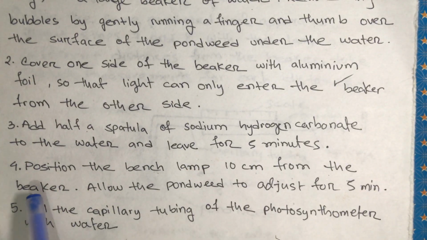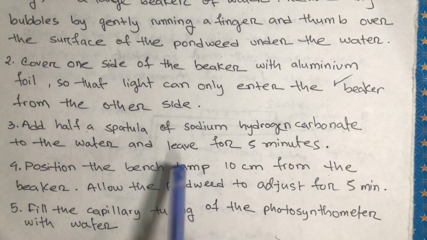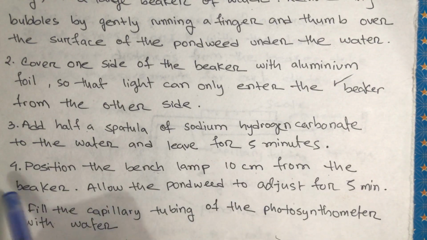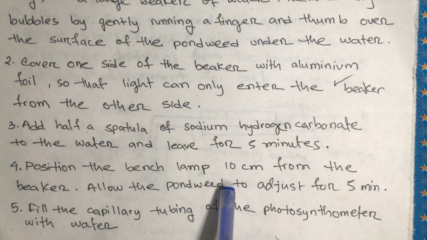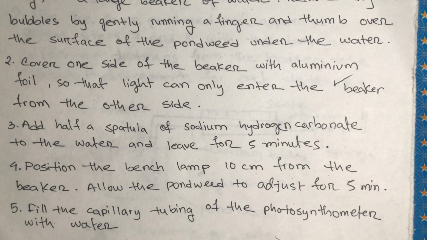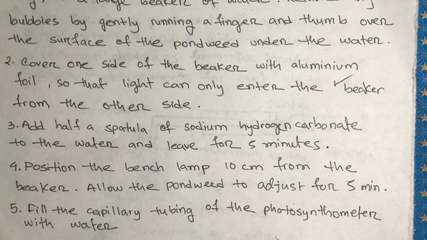Okay. Position the bench lamp 10 centimeters from the beaker. Allow the pondweed to adjust for 5 minutes. Okay, this is the procedure, and to gain a complete mark, you need to write exactly the experiment, like all the details, all the instruments you use in it. Even the little details are important for Unit-6, to be honest, to gain a complete mark.